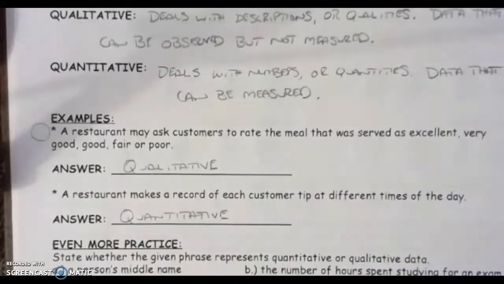So if it's a description, call it qualitative data. But if it's something that you can gather with numbers, then you're going to call it quantitative data. Underneath, in A through J, I'm going to have you go ahead and determine if the data would be called qualitative data, is it a description, or is it quantitative data? You can record it with a number.